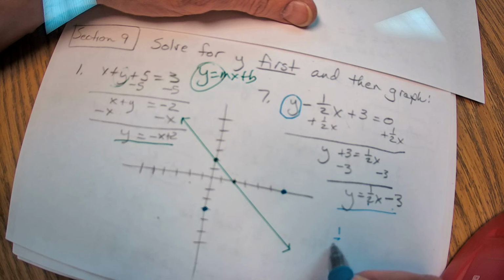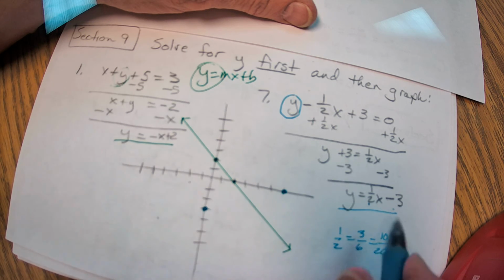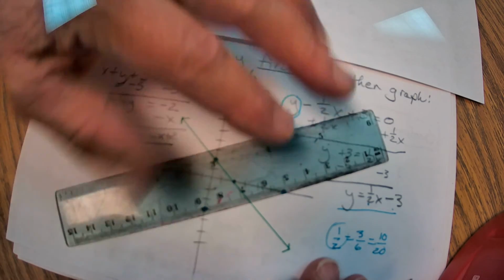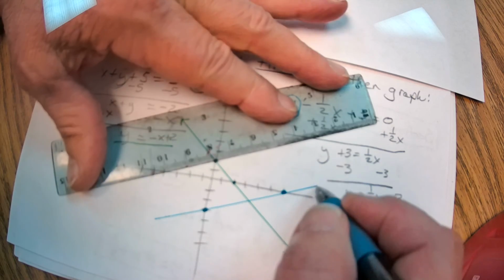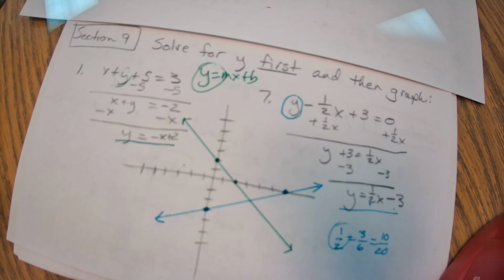Because up 1 and over 2 is the same thing as up 3 and over 6. It's the same thing as up 10 and over 20, as long as my rise over run equals 1/2. And again, my handy little straight edge. And that's how you do section 9.